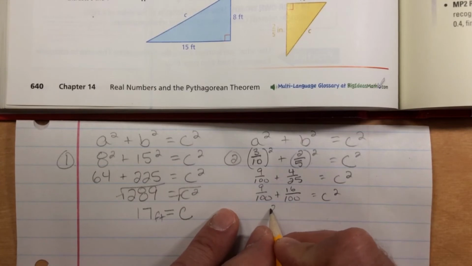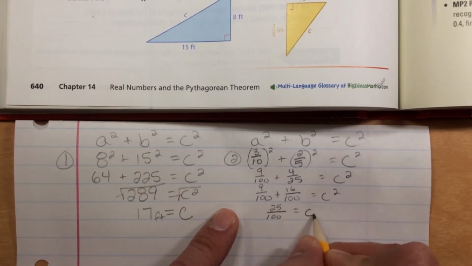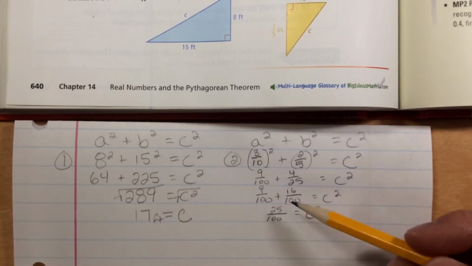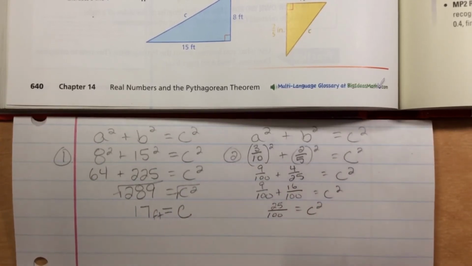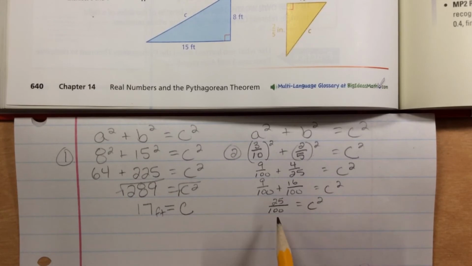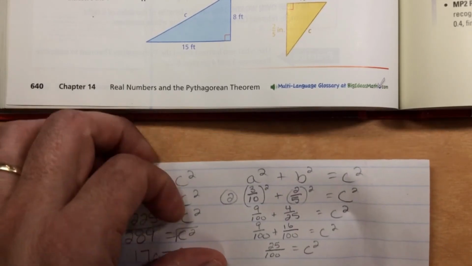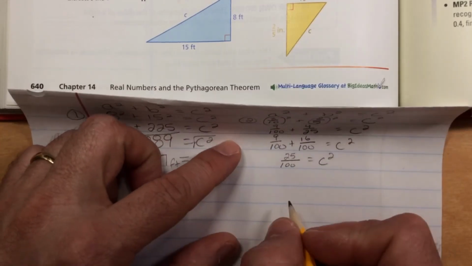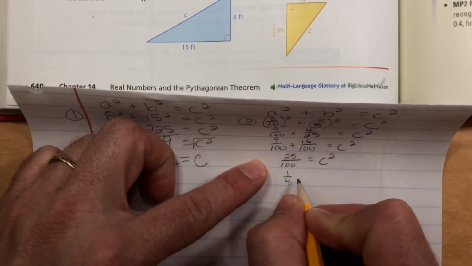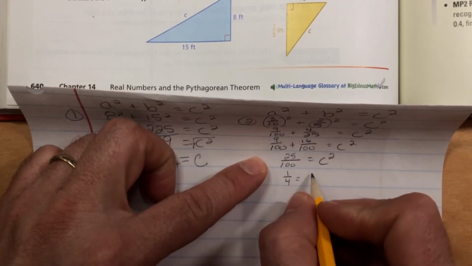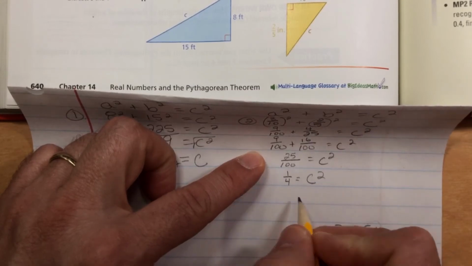Add these together, I get 25/100ths equals c squared. Now I could simplify that right now to 1/4, or I could do the square root of each of those first. I'm going to simplify it first to get 1/4 equals c squared.